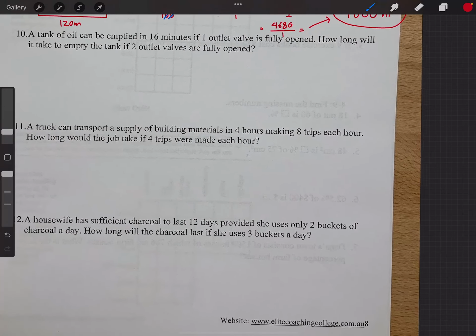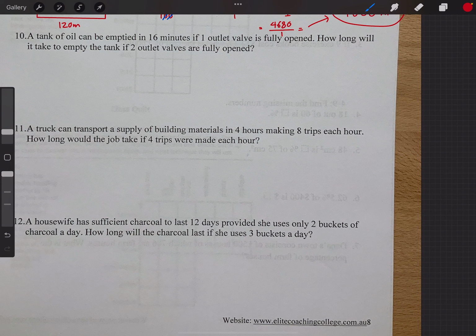Question 10. A tank of oil can be emptied in 16 minutes if one outlet valve is fully open. How long would it take to empty the tank if two outlet valves were fully open? Let me think.